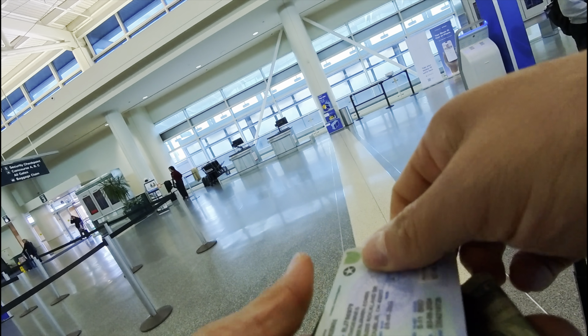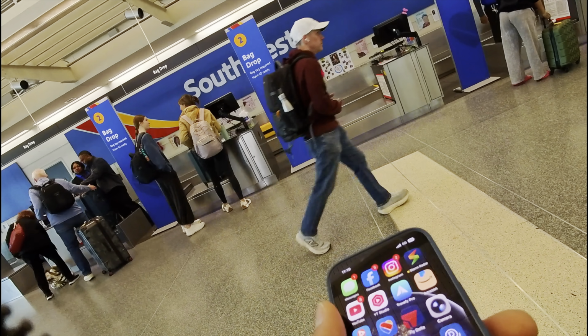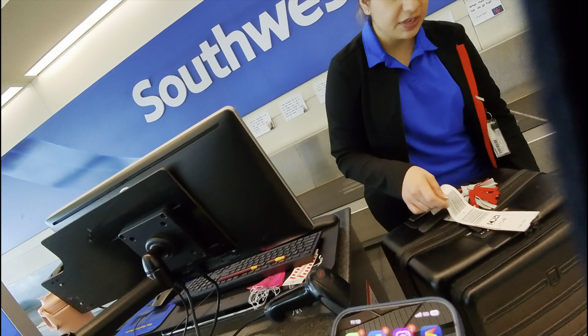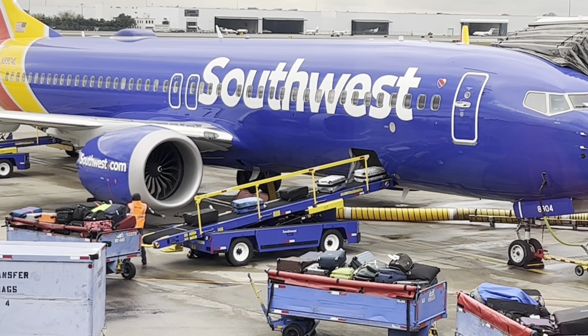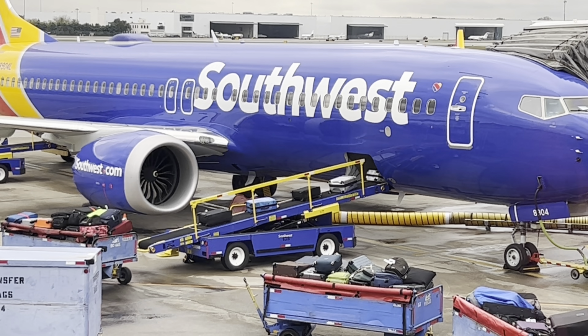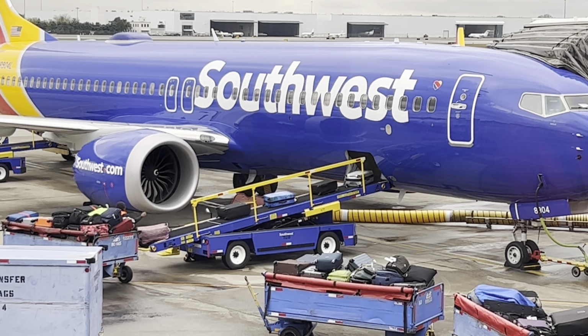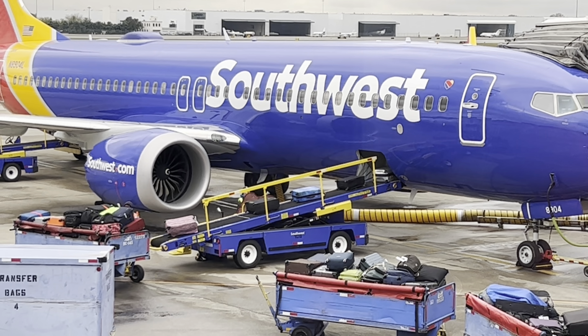Once the tag is attached to your bag, make sure you have your ID out and then look for signs that say bag drop, and then simply drop your luggage with the agent. They will check your ID, and then you're free to head to the security lines. If you have a connecting flight, you won't need to worry about collecting your bag at the connecting airport. Southwest will automatically transfer your bag to the next flight for you as long as the flights are on the same reservation and not booked separately.